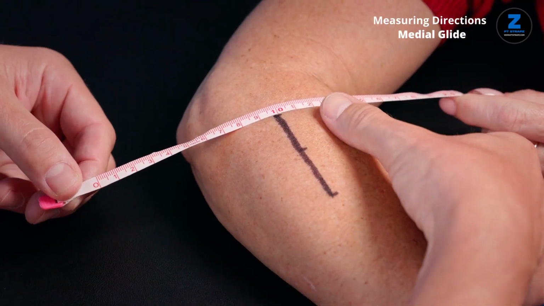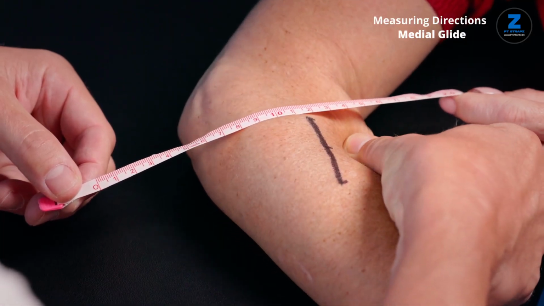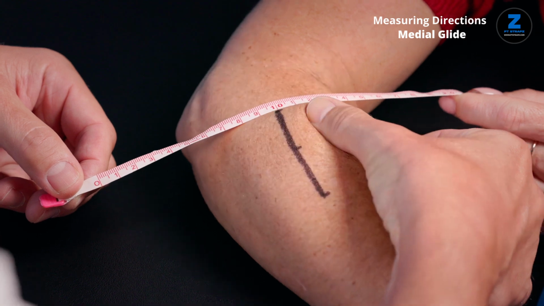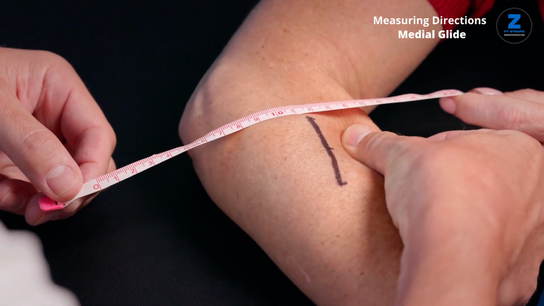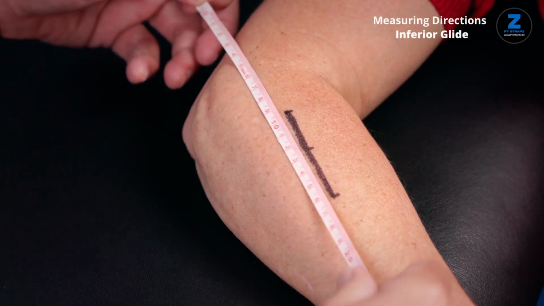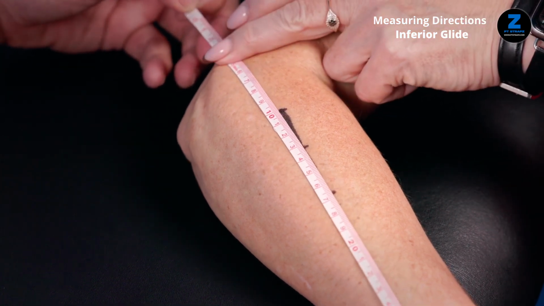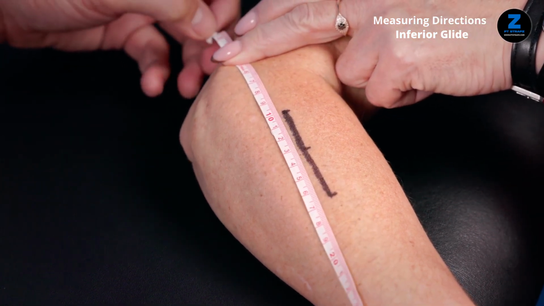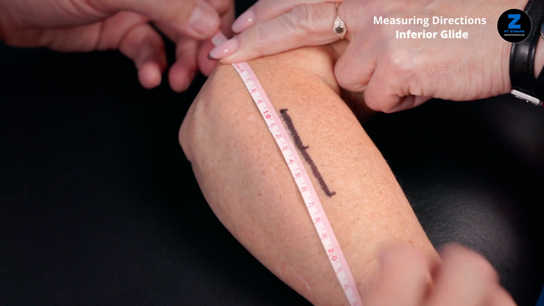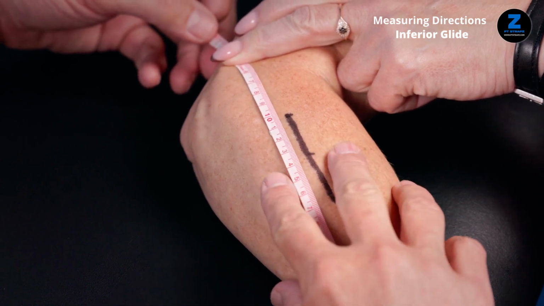And then we're going to go medially. I'm going to pull it over and pull. You can see, let's say a solid 1.5 centimeters for a medial excursion. So now that's our medial and lateral, and we're going to do superior, inferior. Hold it right there. Okay, so now I'm going to pull inferiorly.